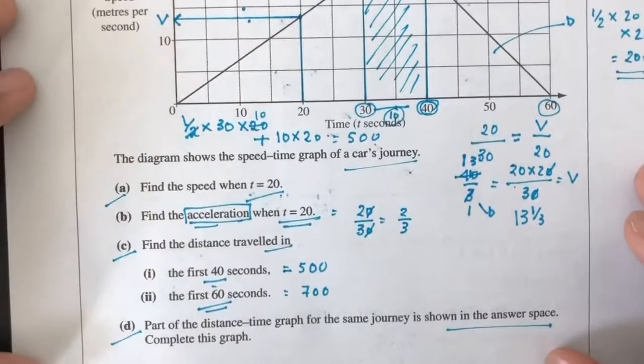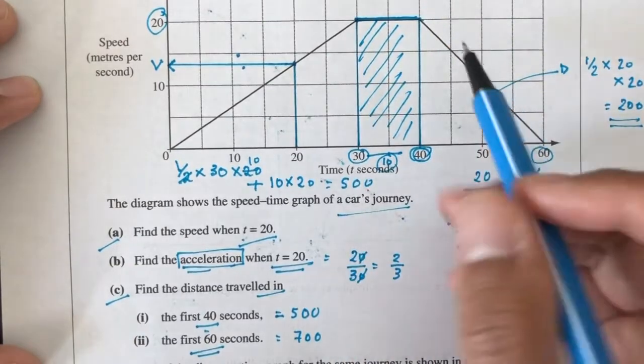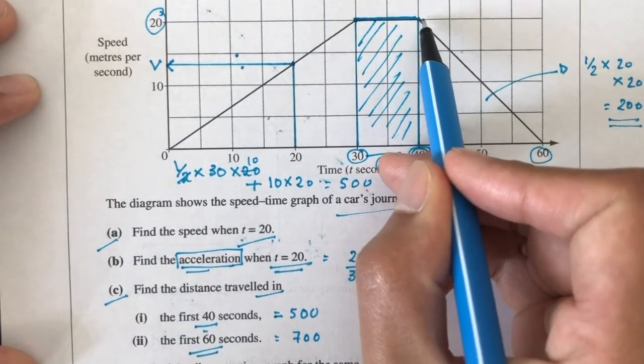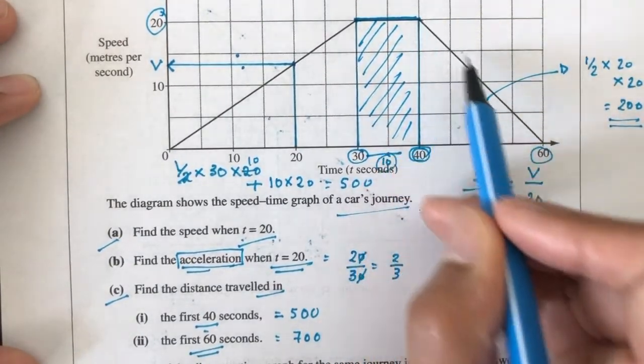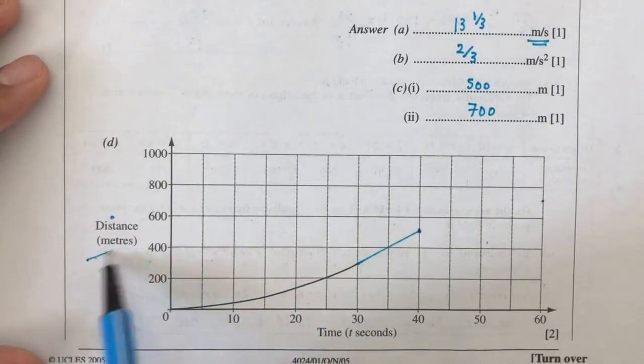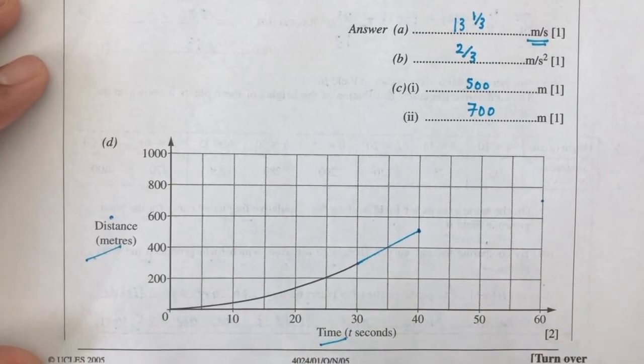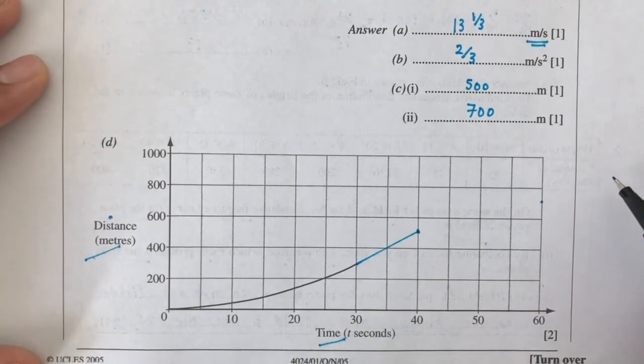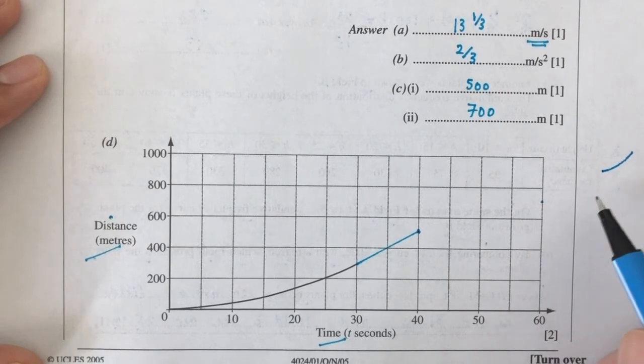Now we have to know how to draw the last part. As you can see, the speed here is decreasing constantly. It means, how do you draw speed in a distance time graph? If you are drawing increasing speed, it will look like this. If you are drawing a constant speed, it will look like a straight line.